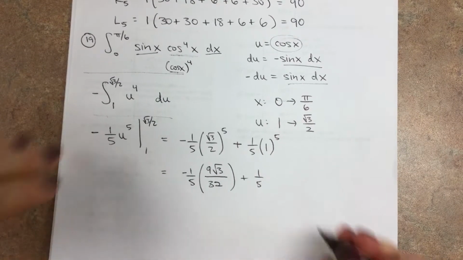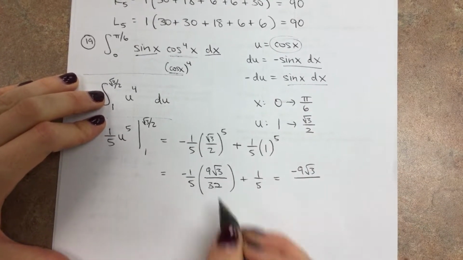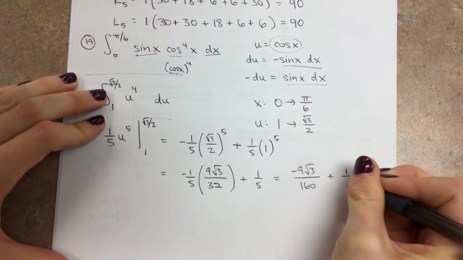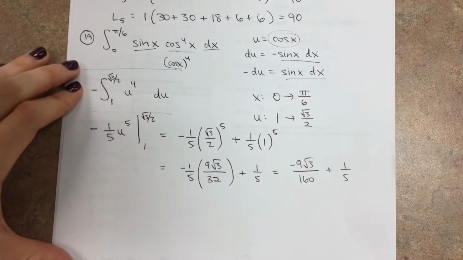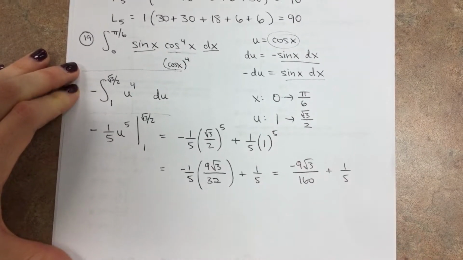So if you wanted to, you could actually distribute this. I'll have a negative 9 root 3, and then 5 times 32 is what, 160. So there's not much of a point in taking that all that much further. You always do, though, want an exact answer versus a decimal approximation.